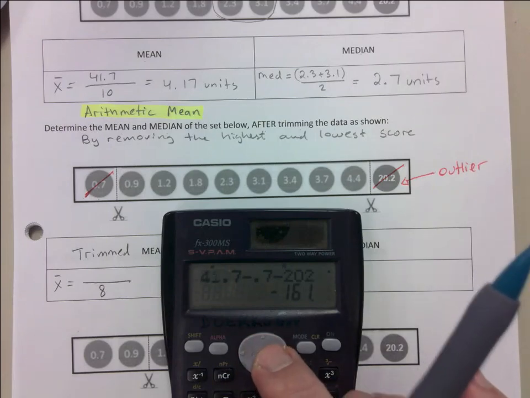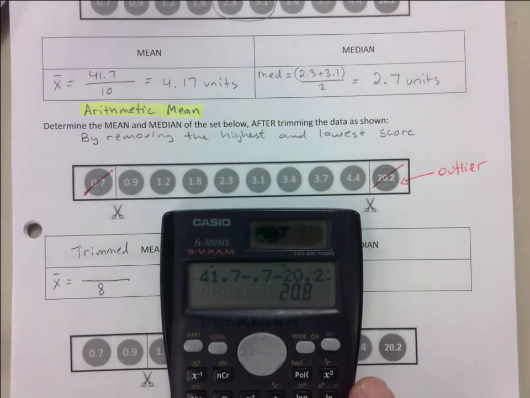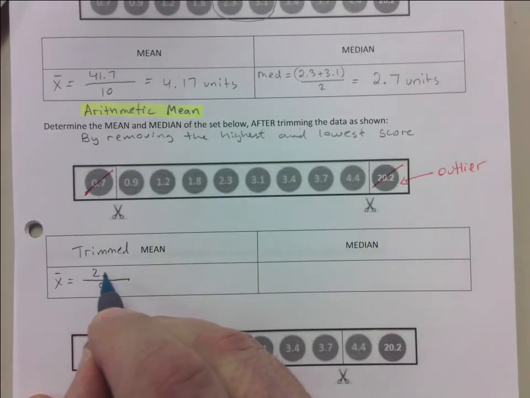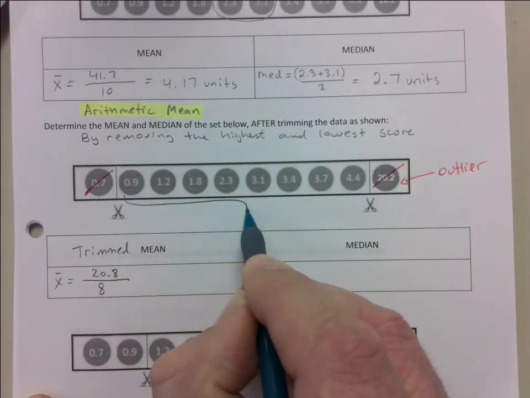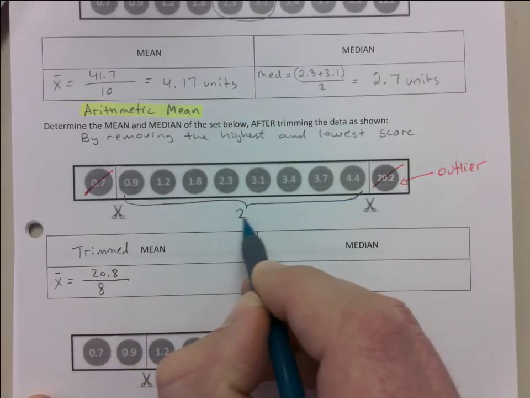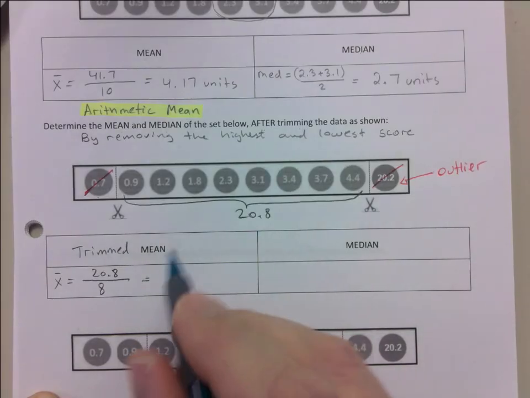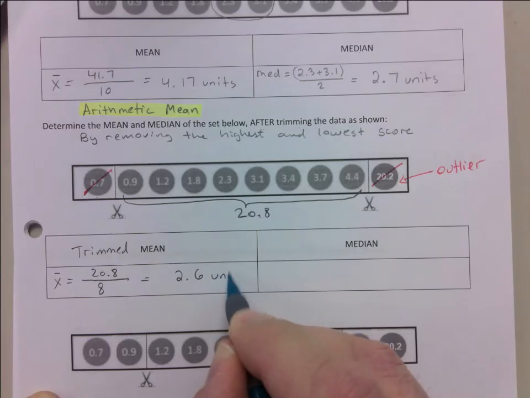Sorry, it's supposed to be 0.2. That's 20.8. So you're left with 20.8. Let's go over in our notes here and just say the sum of all of this is 20.8. If you do this, you get 2.6 units.